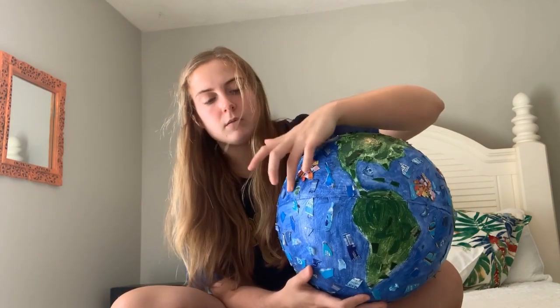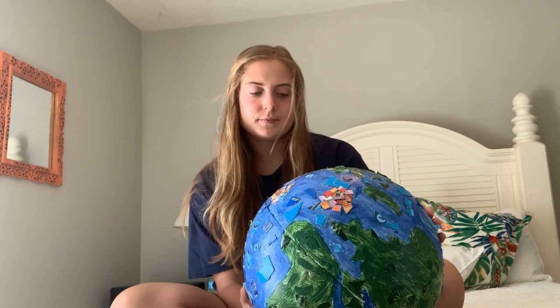The biggest one is in the Pacific Ocean between Hawaii and California, right here, and its area is 2 times the area of Texas. So that gives you a grasp of how big it is. They're not just on the surface of the water, they go all the way down too. So it's a big issue.